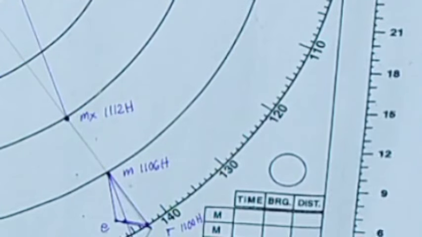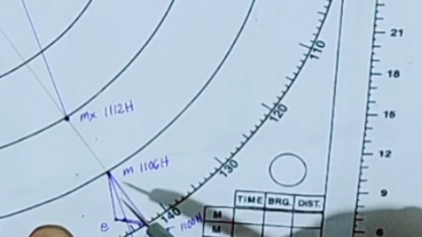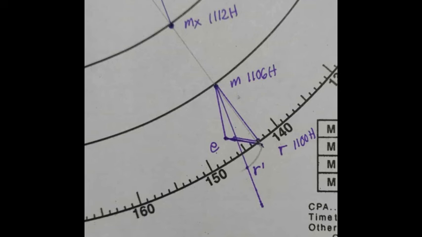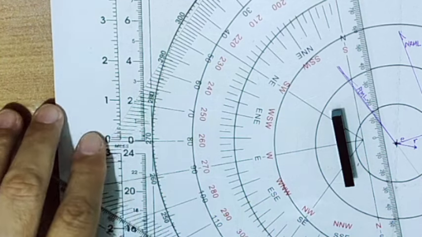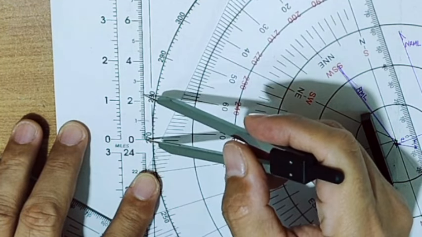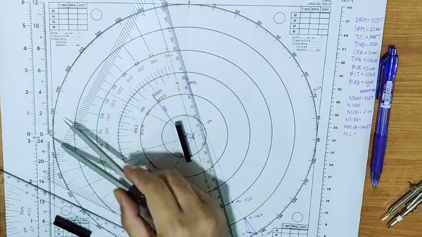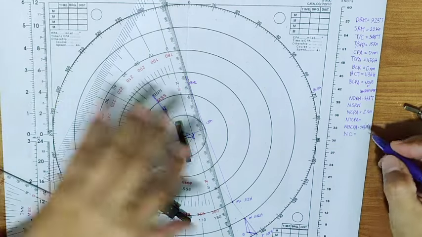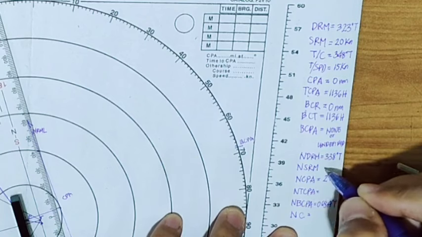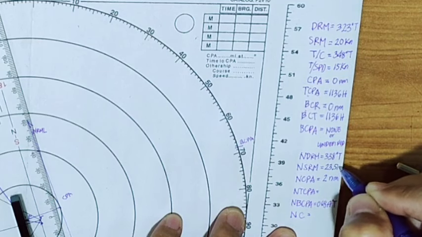And then your new SRM will be from R prime to M. Here is the larger picture of the intersection, which is the R prime. To M. Then measure it. So that is 23.5 or 2.35. That is 23.5 knots.